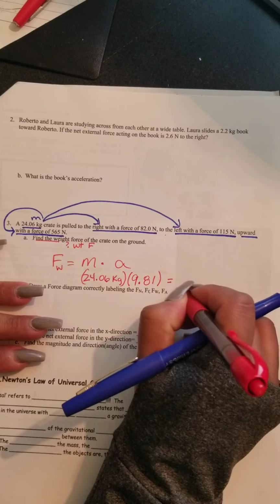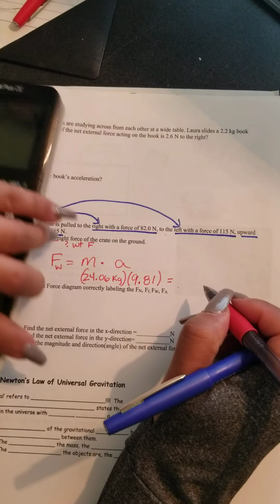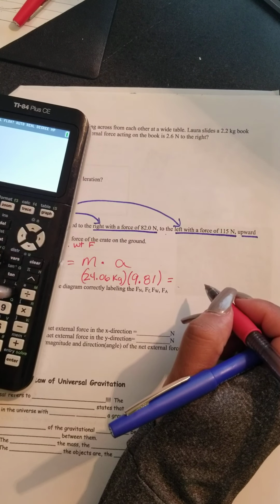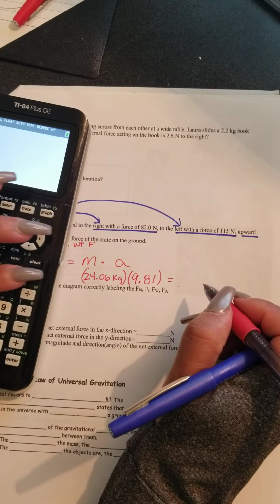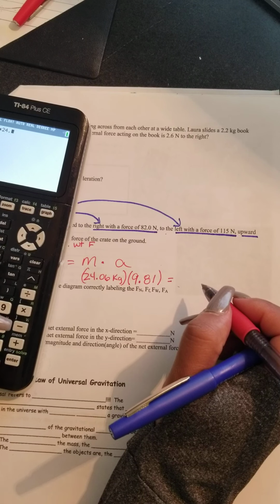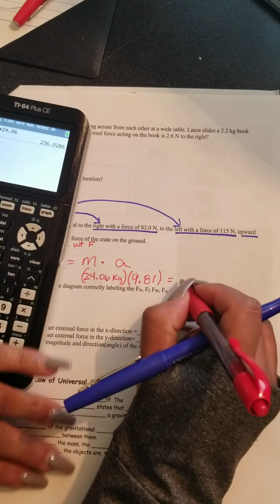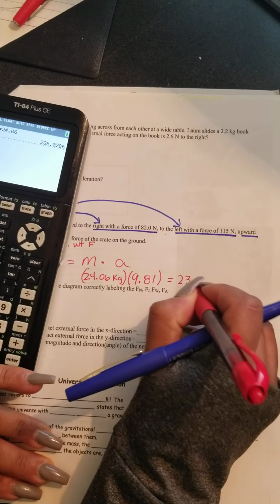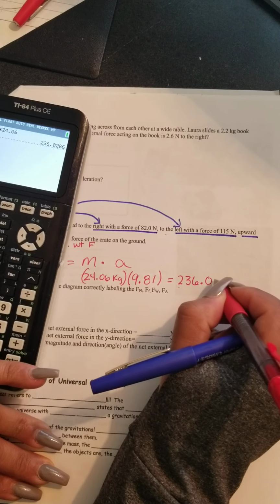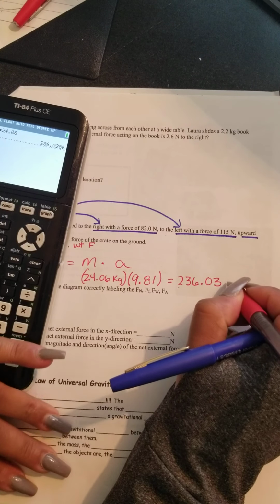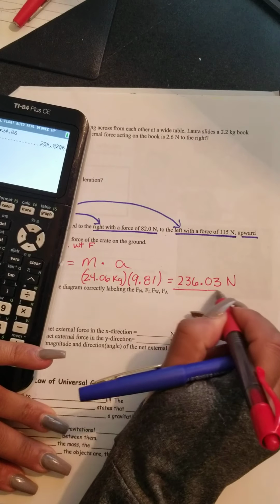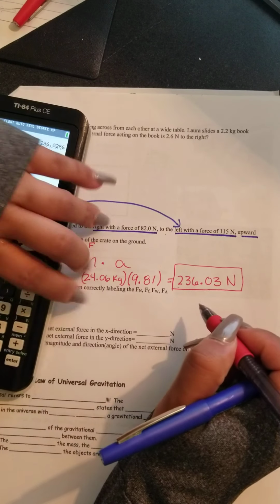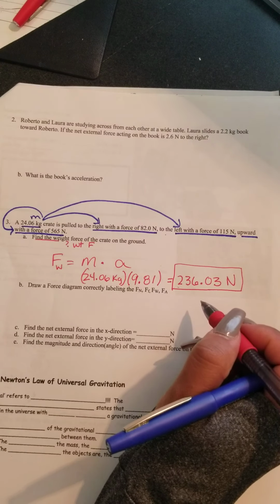My answer comes out to, let's go ahead and do that. I don't have that answer here. 9.81. Multiply that by 24.06 comes out to 236.03. I'm going to round it to 3 newtons. That's the weight force for this crate.